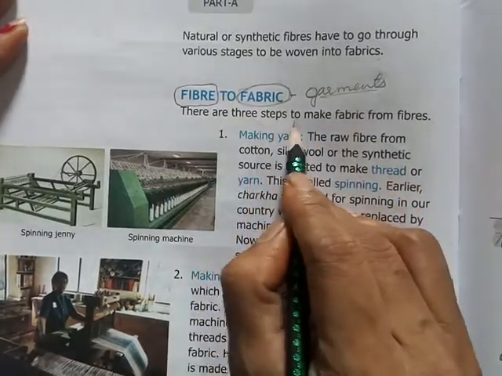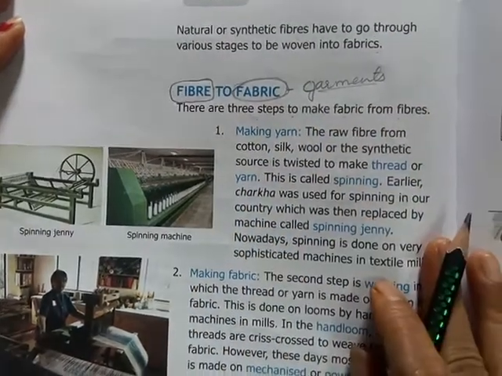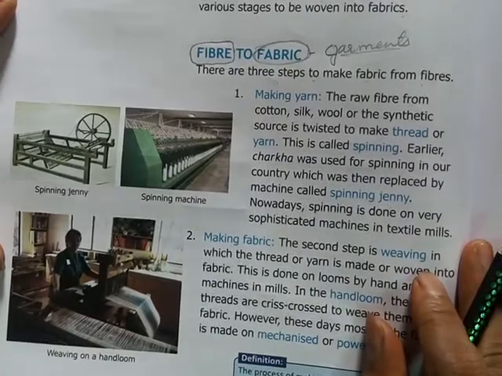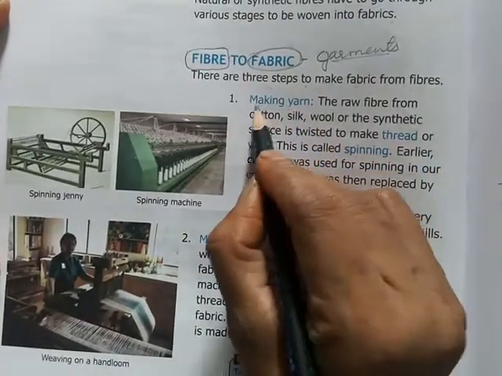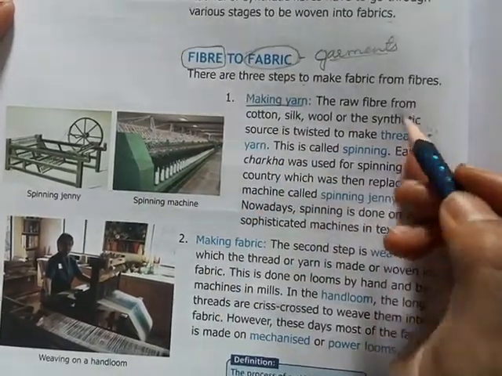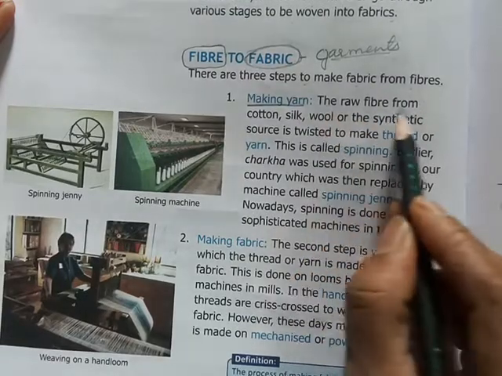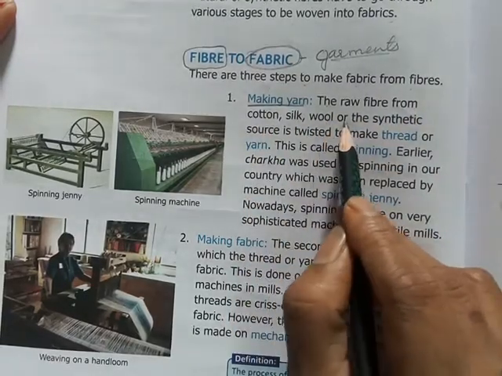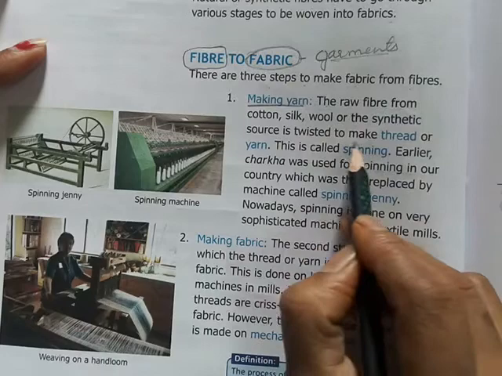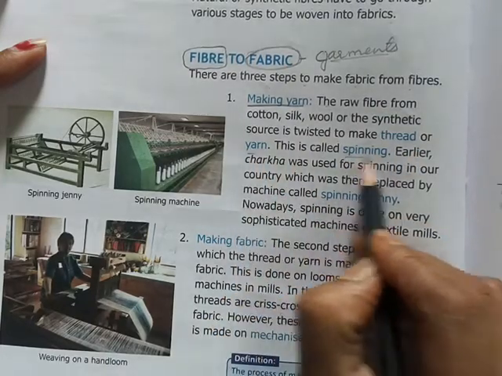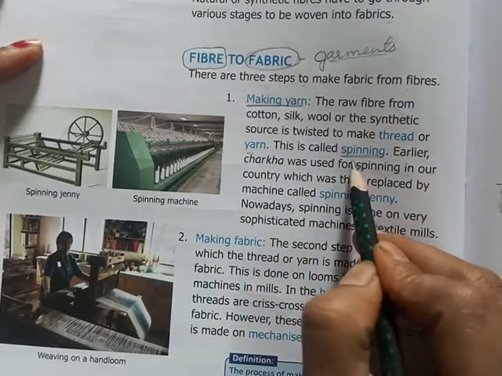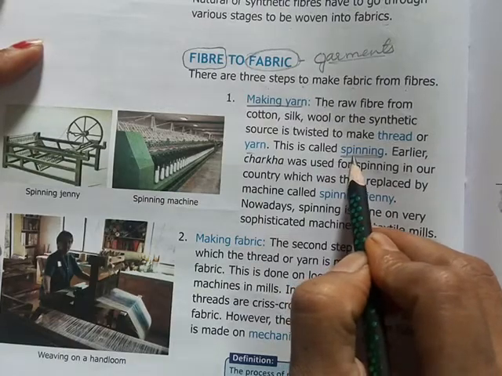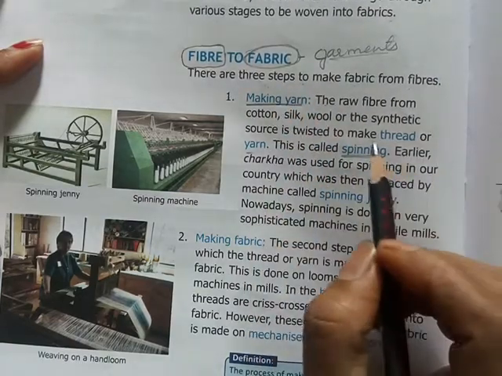So there are 3 steps to make fabric from fiber. How is fabric made from fiber? See the first one, making yarn. First step is making of yarn. The raw fiber from cotton, silk, wool or synthetic source is twisted to make thread or yarn. This is called spinning. So making yarn, or we can say spinning, is the first step in making the fabric from fiber.